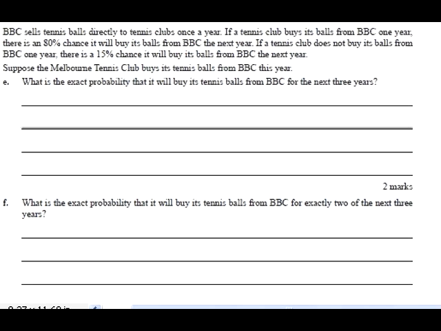The first thing you might want to do is write down that transition matrix. Not yet, not yet. Read the question, and maybe you won't need to. So anyway, part E: what's the exact probability that it will buy its tennis balls from BBC for the next 3 years? Oh, that's not very hard, is it? What's the probability of it happening next year?